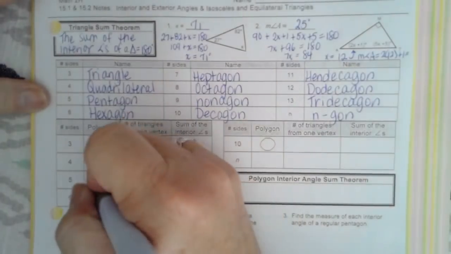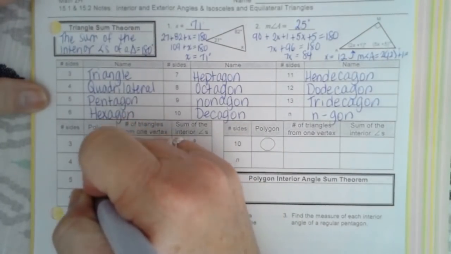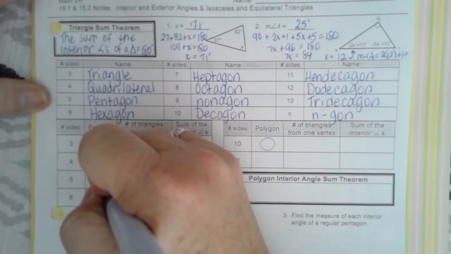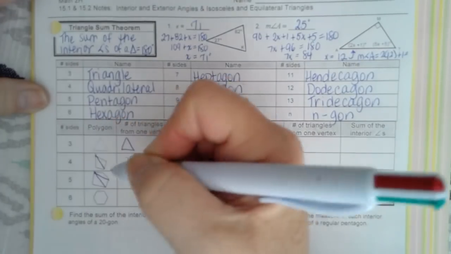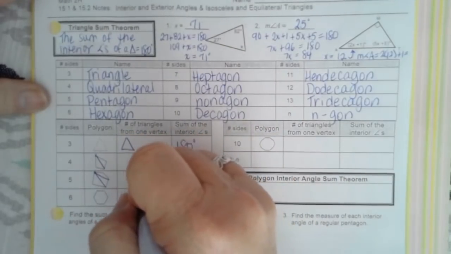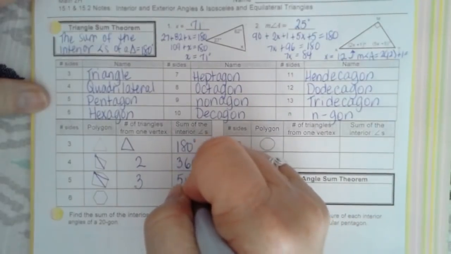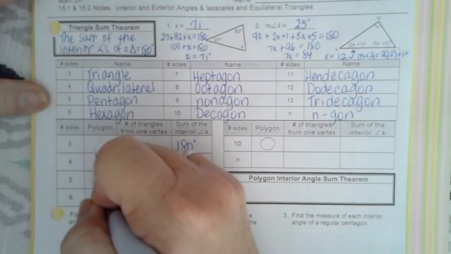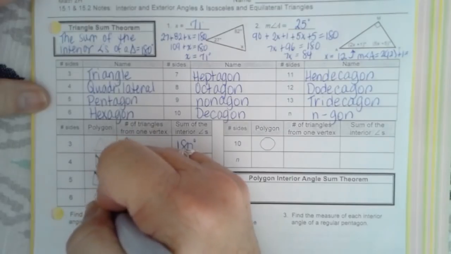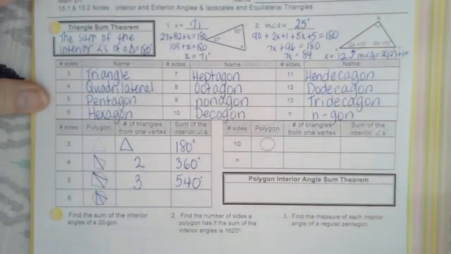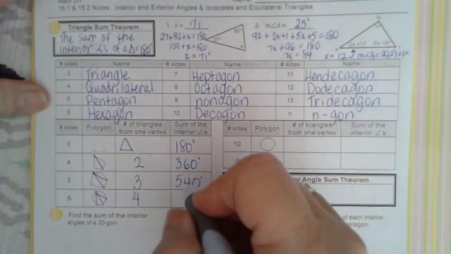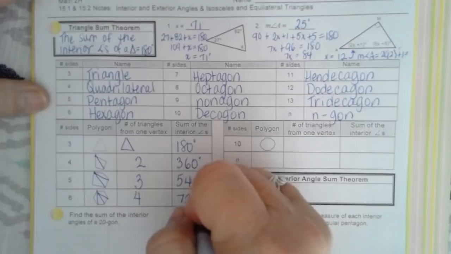If we go to a pentagon and we pick this vertex, that's a side, so we can't draw it there. So we draw right there, and we draw right there. How many triangles did we make? 3. And so 3 times 180 makes 540 degrees. Then if we go to 6 and we go from this vertex, draw 1, 2, 3. So we have 4 triangles. 4 times 180 equals 720 degrees.